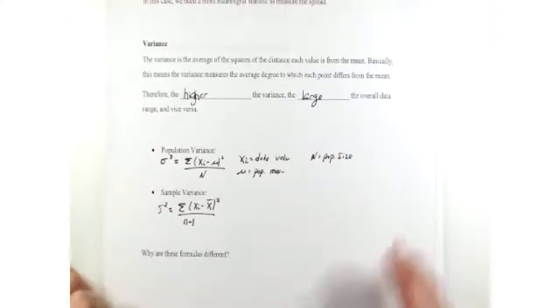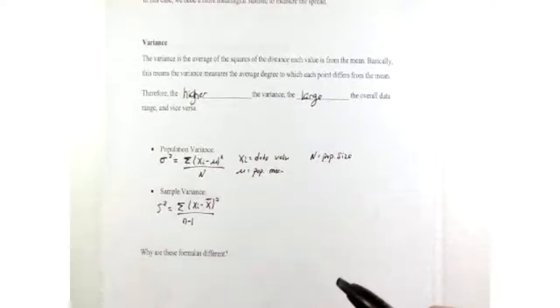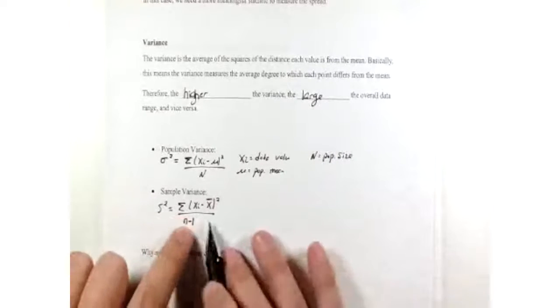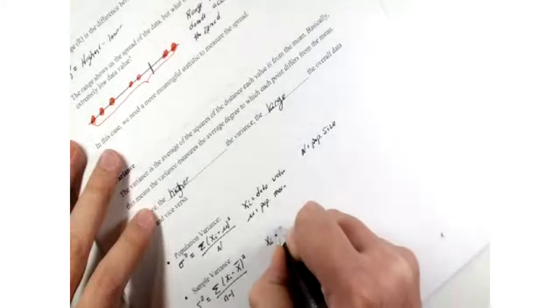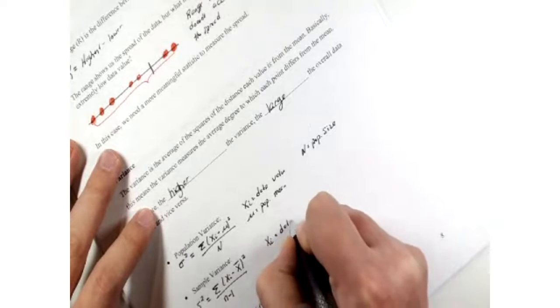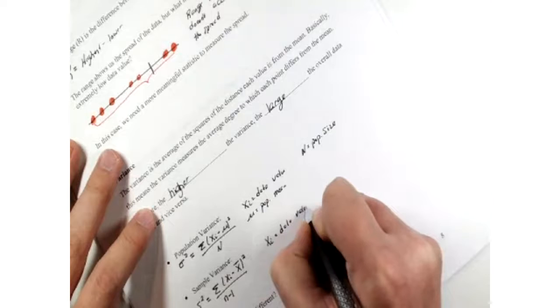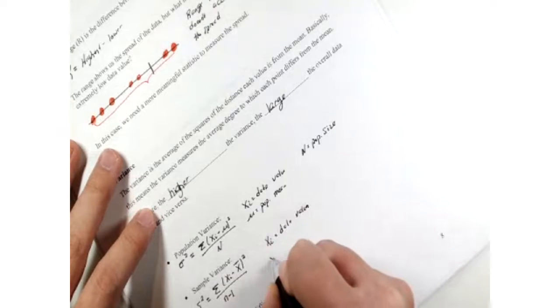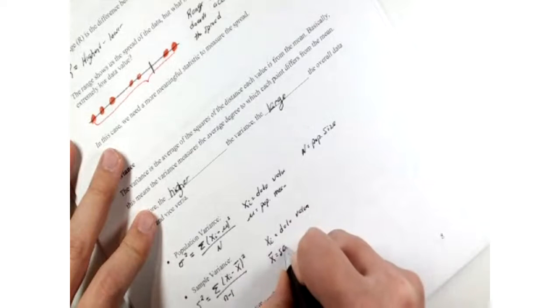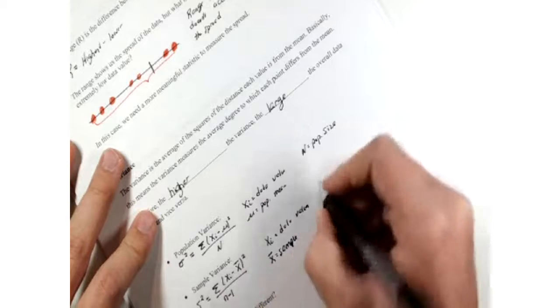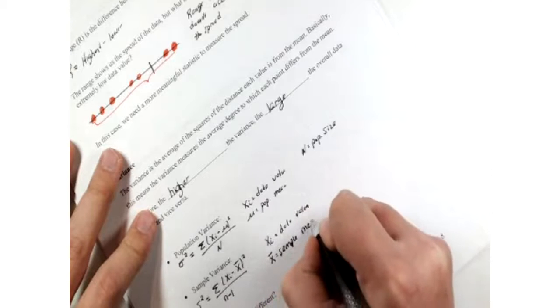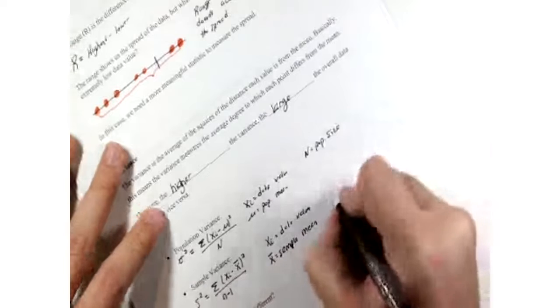Okay, cool. So in this case, we have an n minus 1 in the denominator. So here we have xi is equal to the data values that we are plugging in. X bar is what? Sample mean. And n is the sample size.